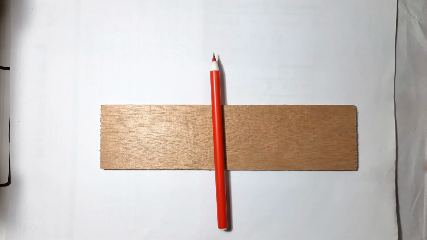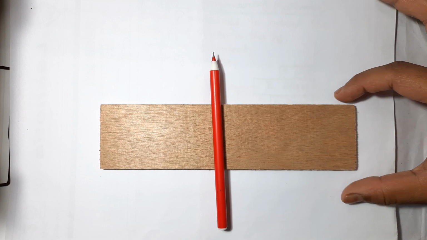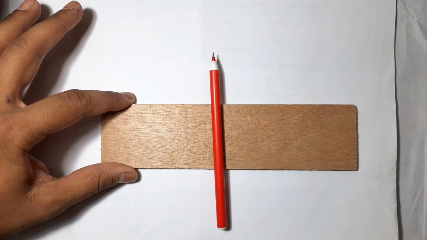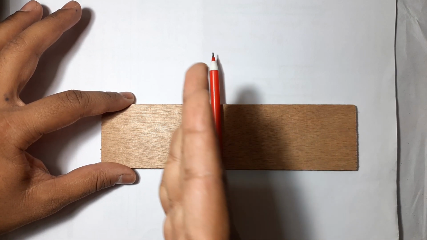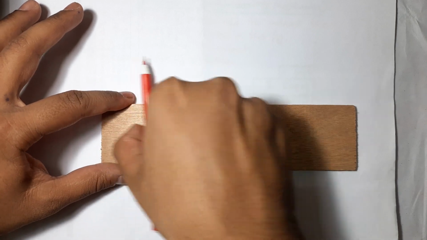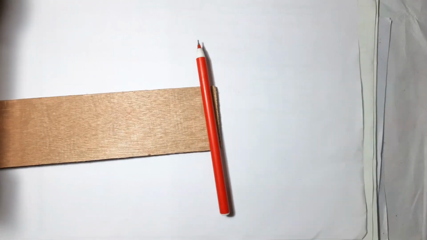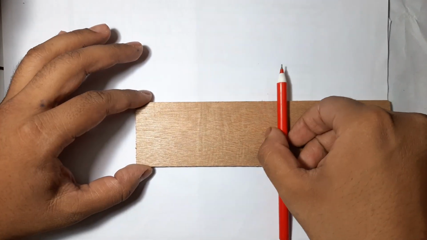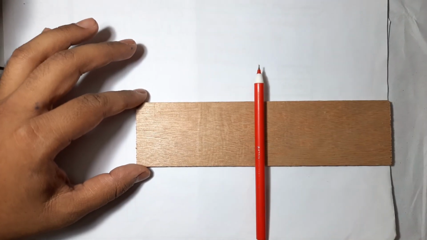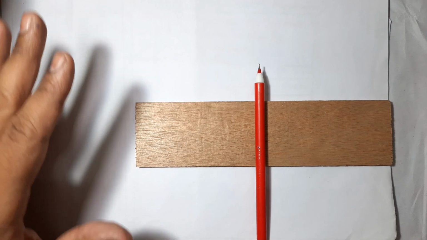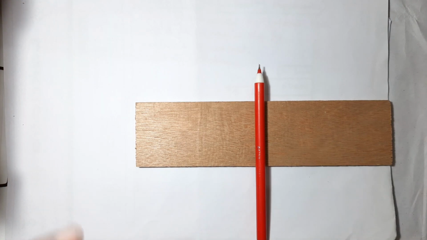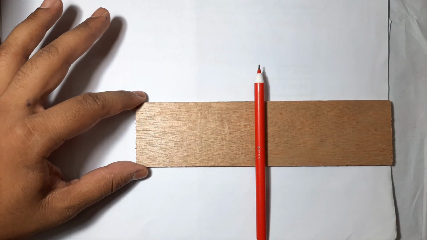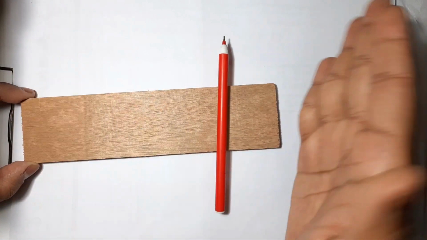Now suppose you move this wooden surface in this direction. Just see here once again: which direction is the pen moving? The opposite direction. Again, if the pen is at rest, no force is acting on this pen. Suppose you suddenly move this wooden block, the pen moves in this direction, right?